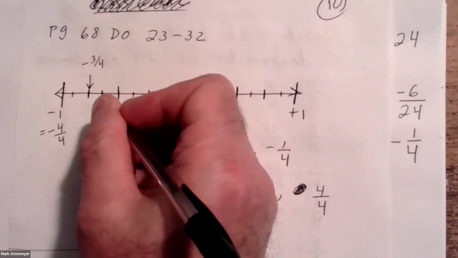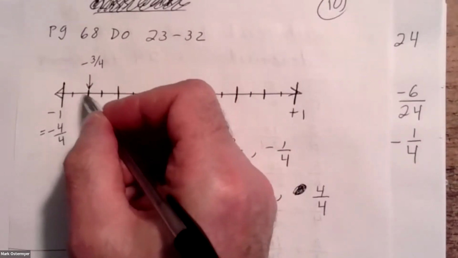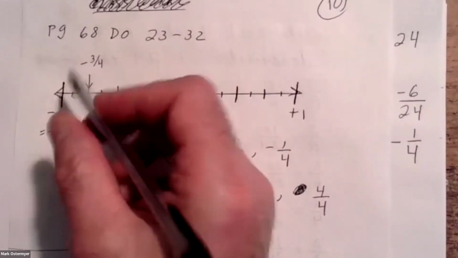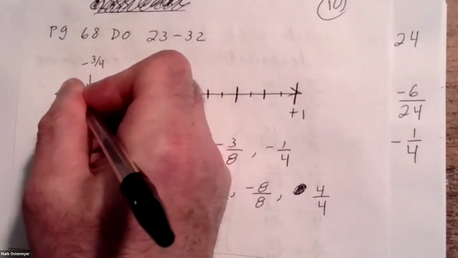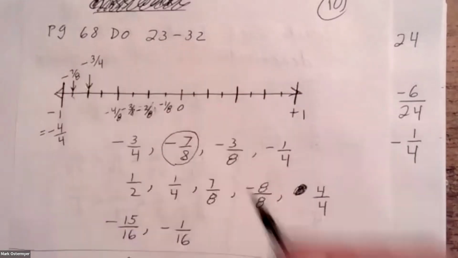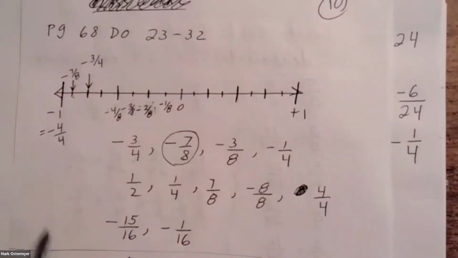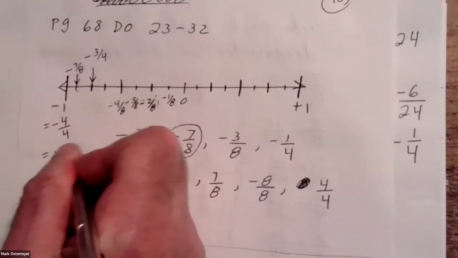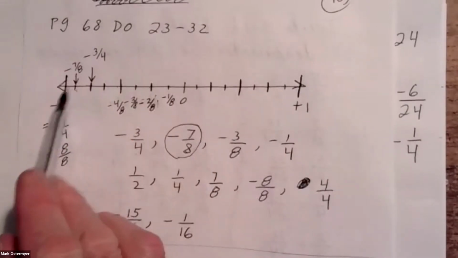This would be -5/8, -6/8, and negative what? This is negative 7/8. Everybody see that there? That's where -7/8 would be. What's another name for -1? -8 over 8, -8/8. True? -8/8.